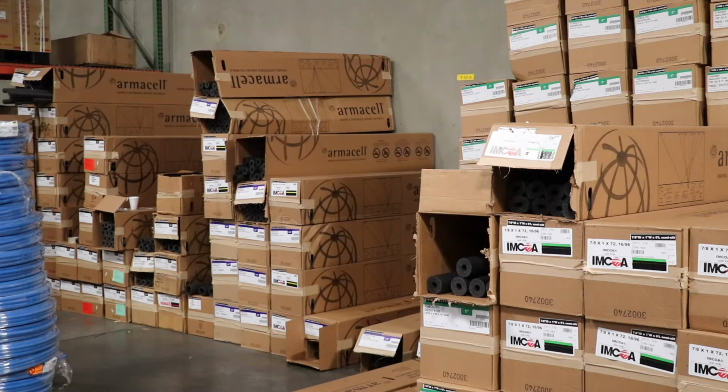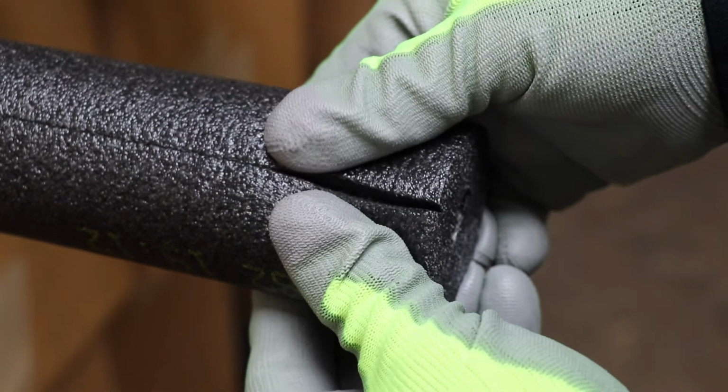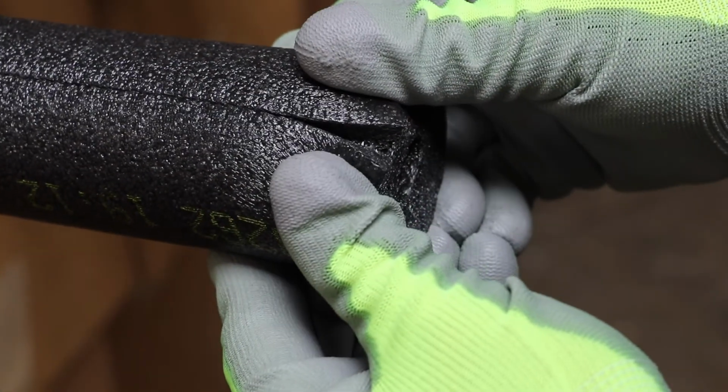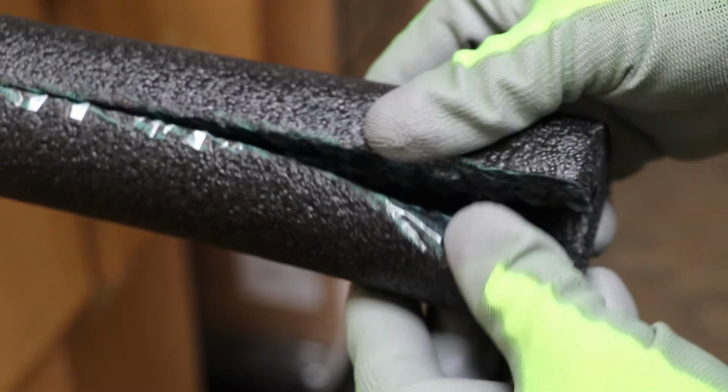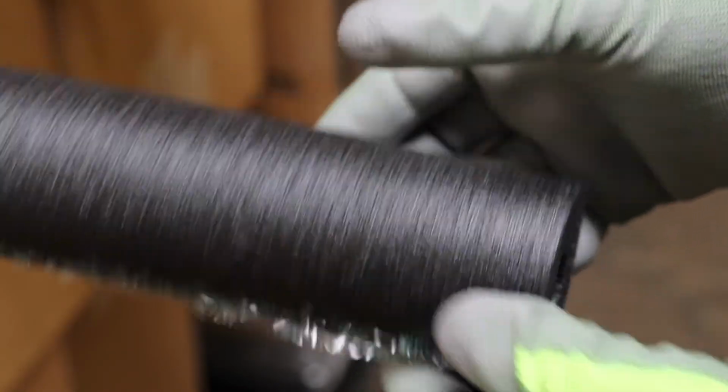Now let's look at the most common type within our trade. This is the non-particulating polyethylene foam insulation. The big long boxes that come in 6-foot lengths that you will typically find people sleeping in if they've had a really hard night. Now it comes two ways, half split and self-sealing. We carry both, it's strictly a preference thing.